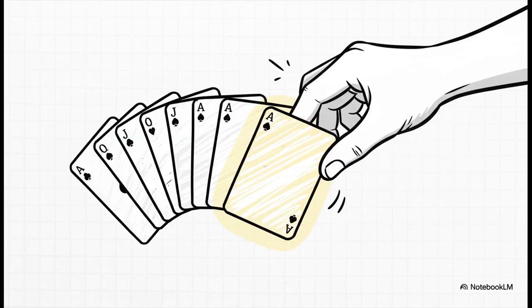But what if you don't want to shuffle the whole deck? What if you just want to reach in and pull out one random card? Well, for that, there's an even simpler tool. random.choice. It does exactly what it says. It just pulls out a single random item from your list. So simple and so effective.